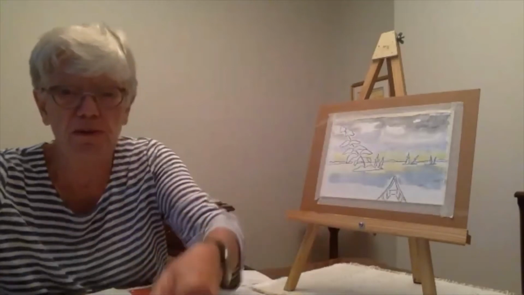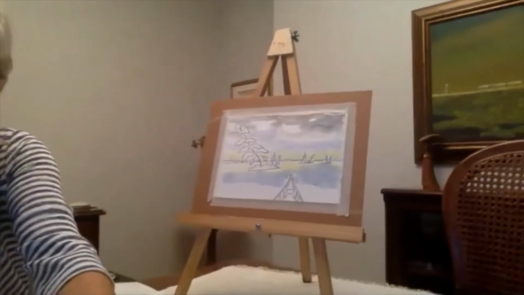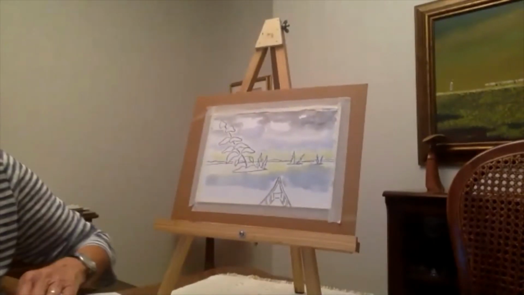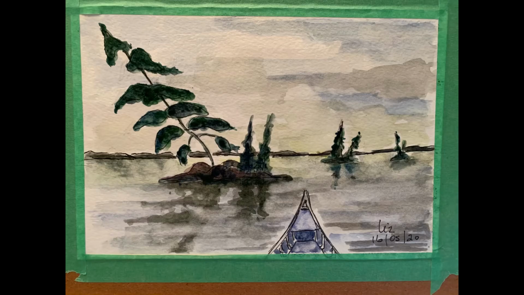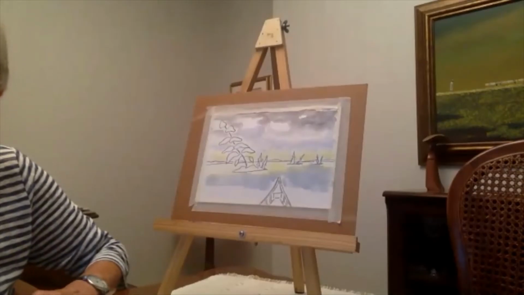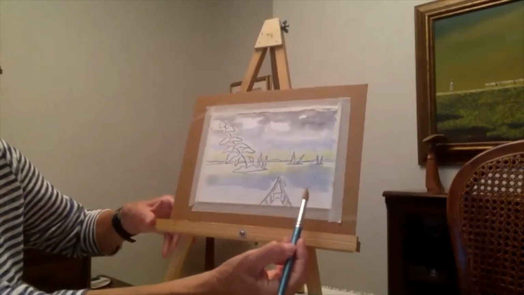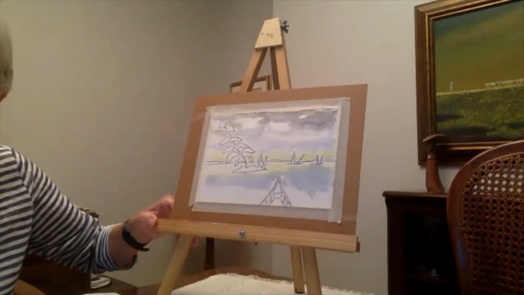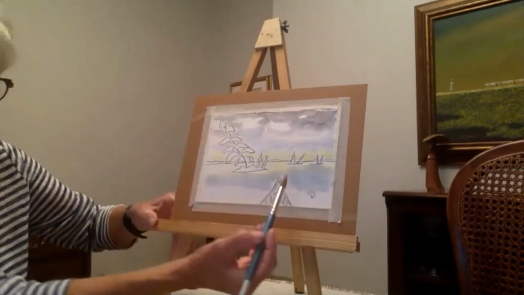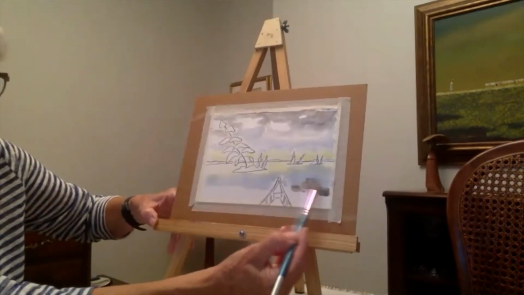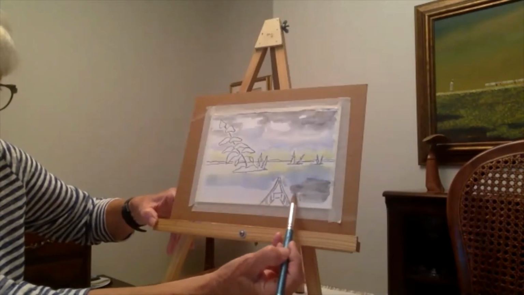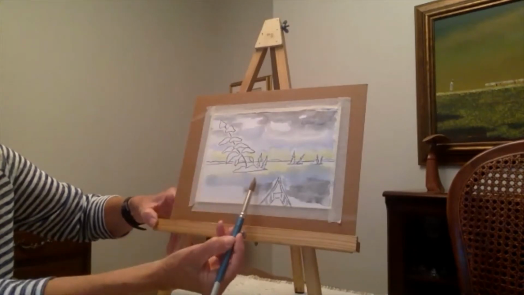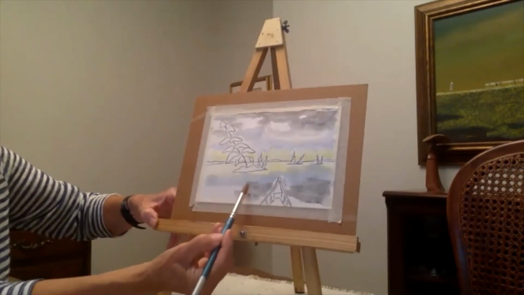Oh, I meant to do something with this. I meant to bring this a little closer so that perhaps you can see it a little better, but anyway. Okay, let's get into the gray here now. Whoops. Gray enough. There we go. Again, using the flat part of the brush. Not the pointy point. Just dragging it across.